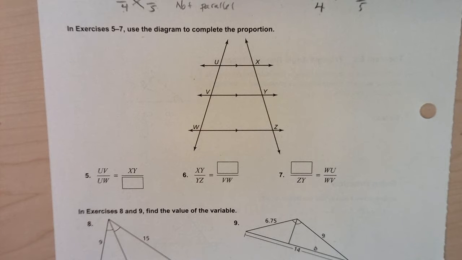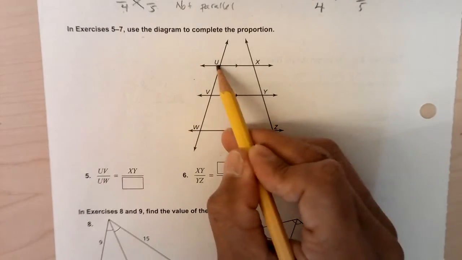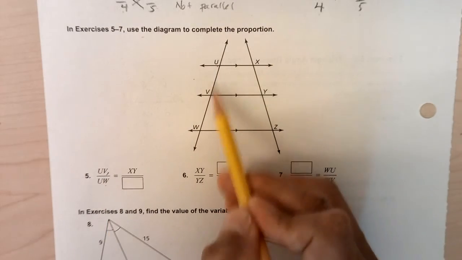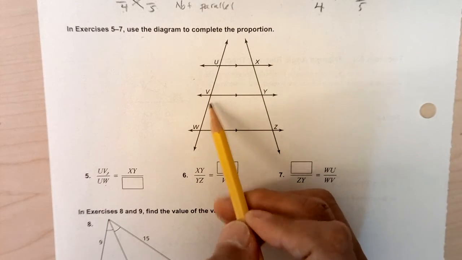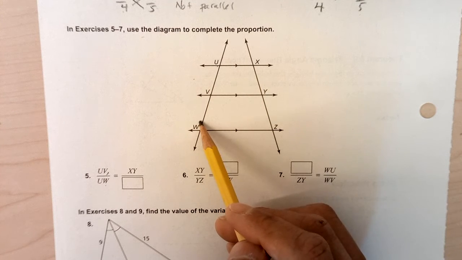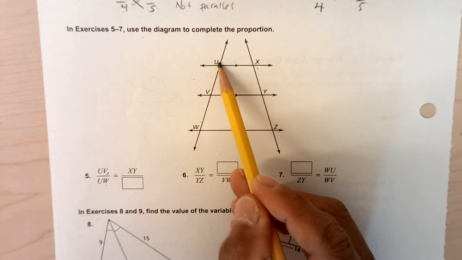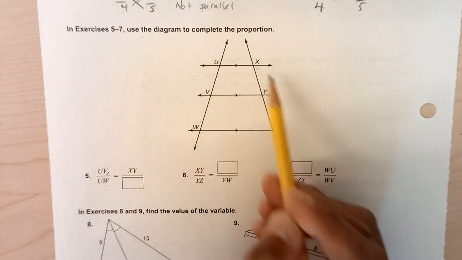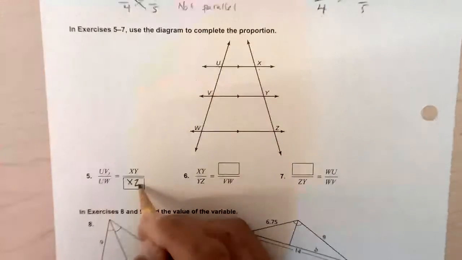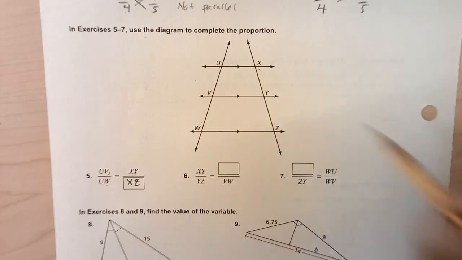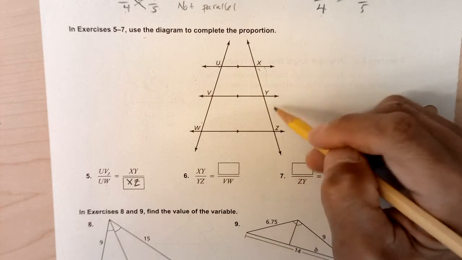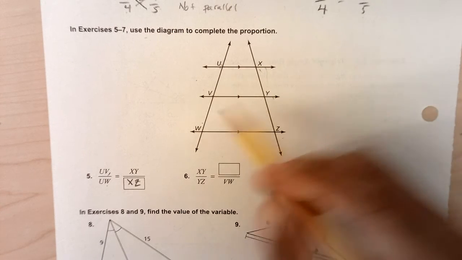And then on number 5, you want to use the diagram to complete the proportion. It starts off as UV over UW would equal XY over, and then what corresponds with UW here is XZ. Number 6, XY, this part right here, over YZ has to be blank over VW.